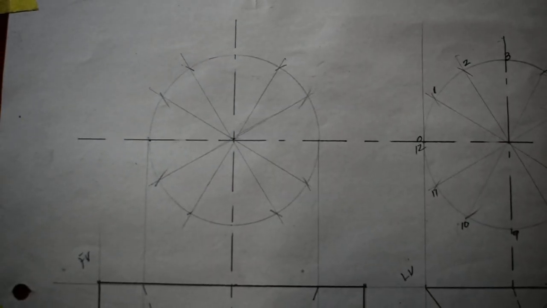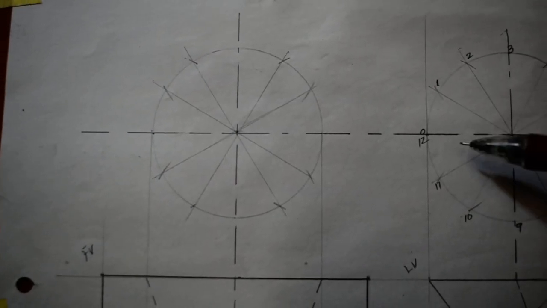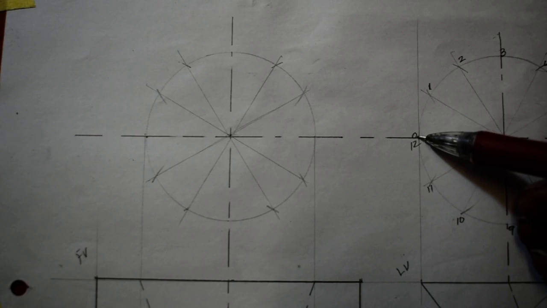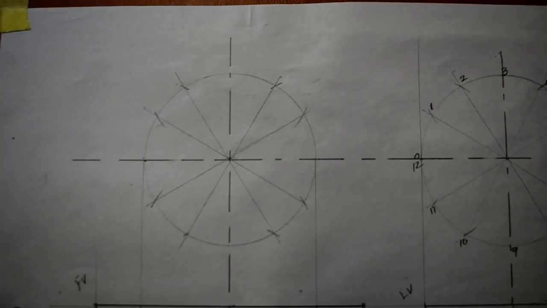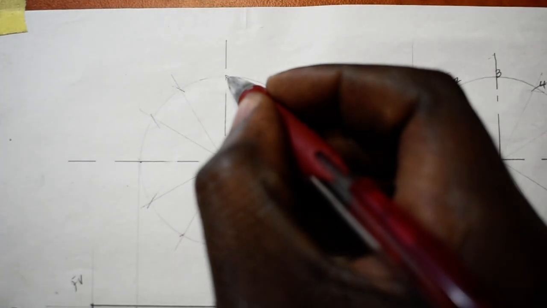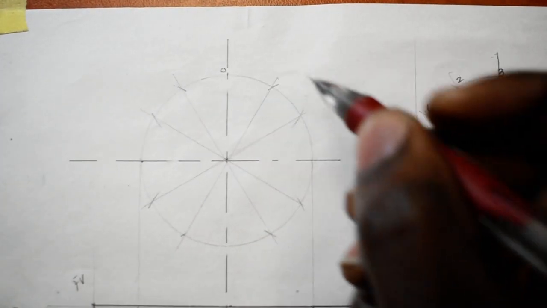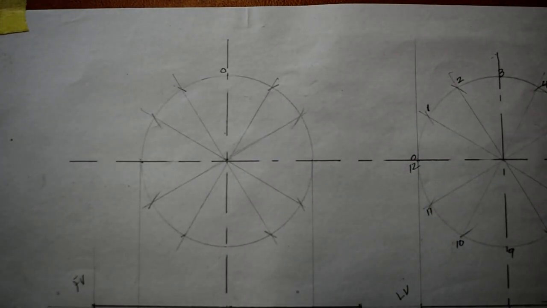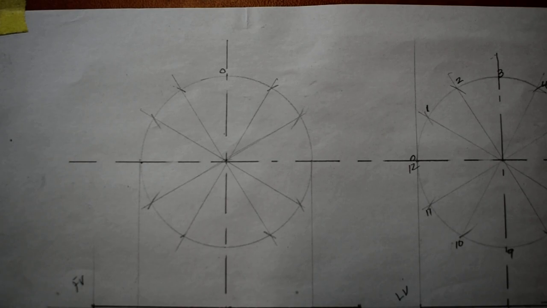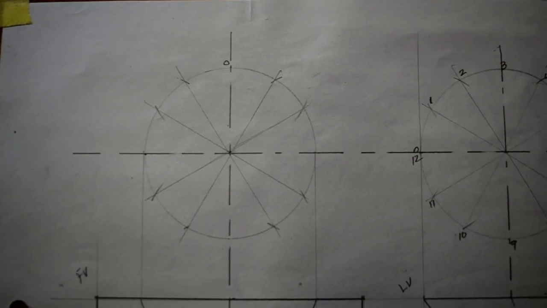So if the 0 of my auxiliary left view is here and it was in a clockwise direction, the 0 of your auxiliary front view is supposed to be there, so that the 0 of your auxiliary front and the 0 of your auxiliary left meet and give you a point of your line of penetration.